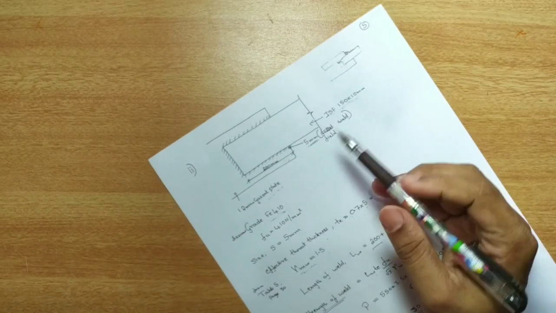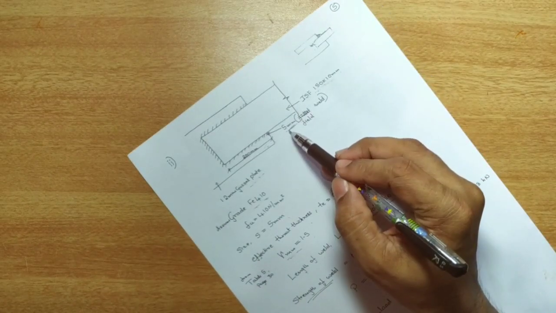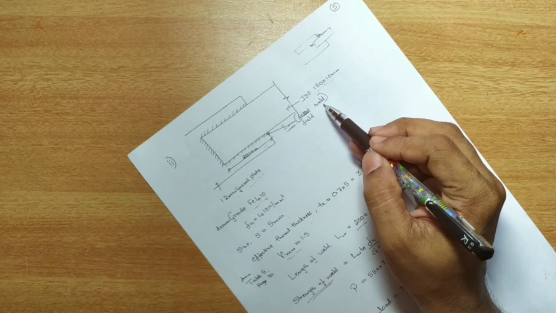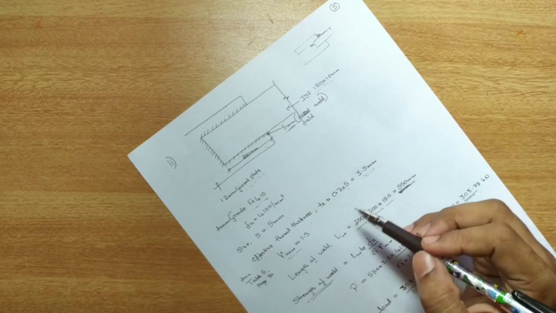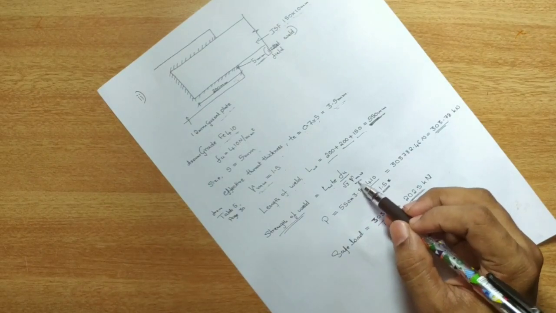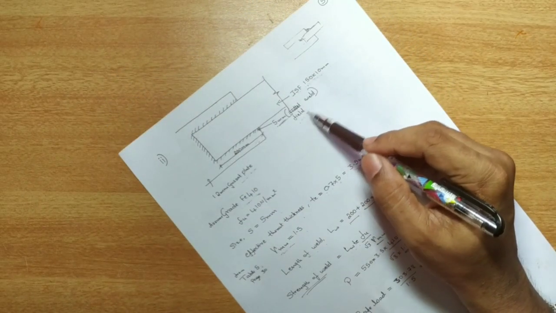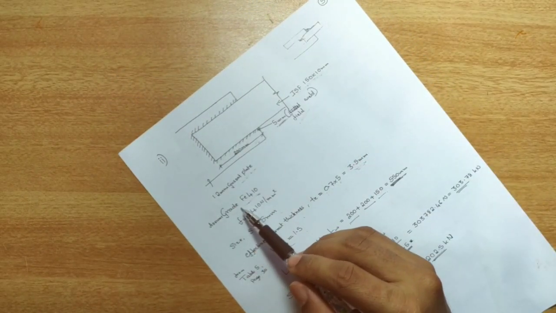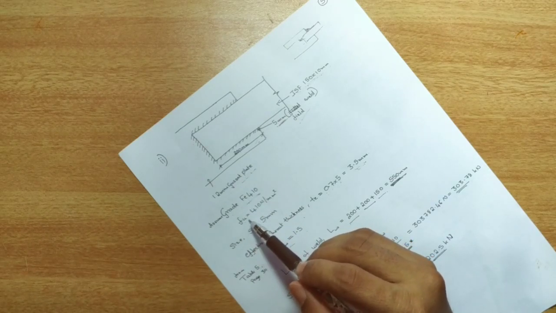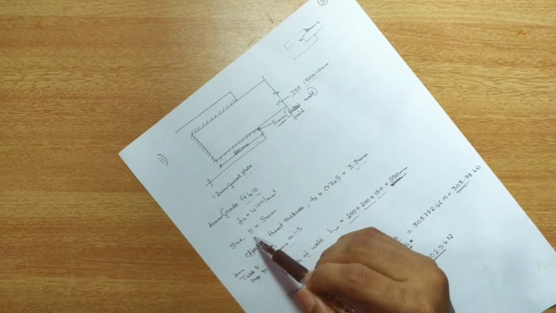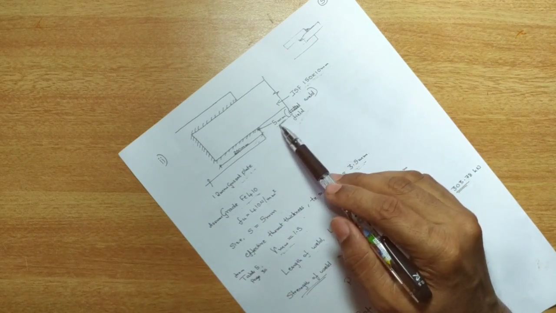Anyhow, let's continue. Here a 5 mm field weld is mentioned, which you need to consider while getting the value of gamma mw. At that time you need to consider this as a field weld. Just assume the grade as Fe 410, so Fu becomes 410 Newton per mm square. The size of weld is 5 mm.